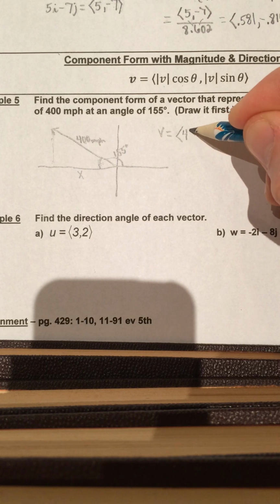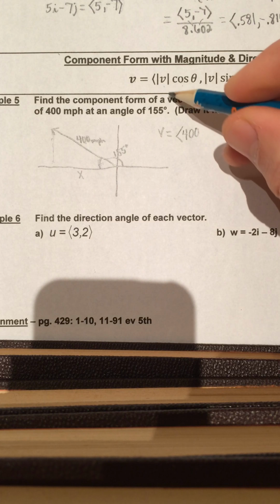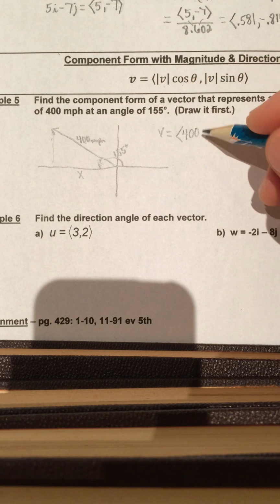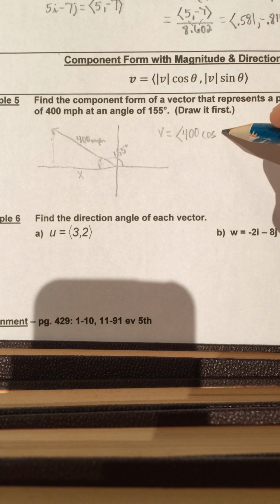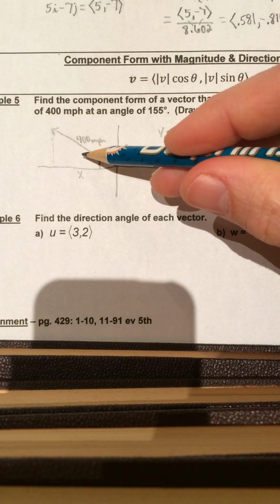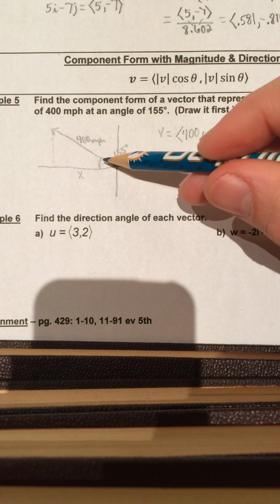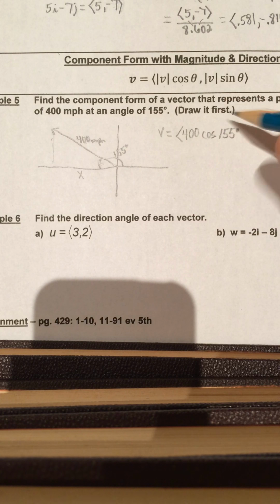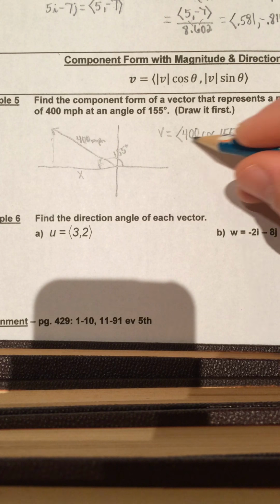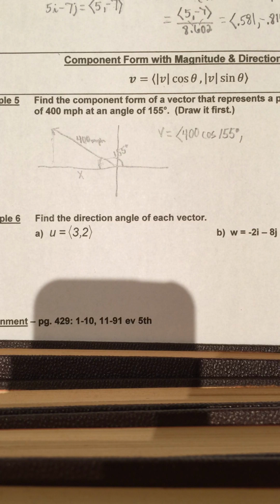So I'm just going to follow the formula. 400 is my magnitude, and I'm going to multiply it by cosine of the angle. And I'm going to use the 155 degrees, not the 25 degrees, because I need it to end up in quadrant 2, so I need to use the 155. If I use 25, I'd be over here in quadrant 1. Okay, so that will give me the x-coordinate of the vector, and I'm going to do the same for the y-coordinate.